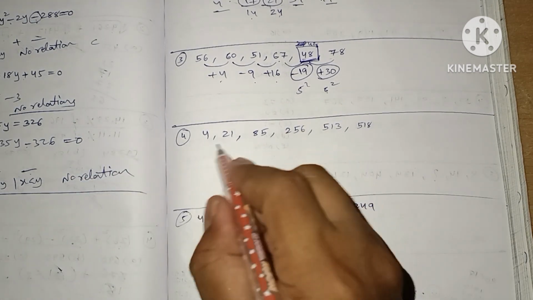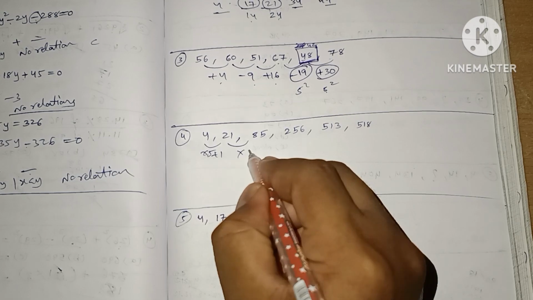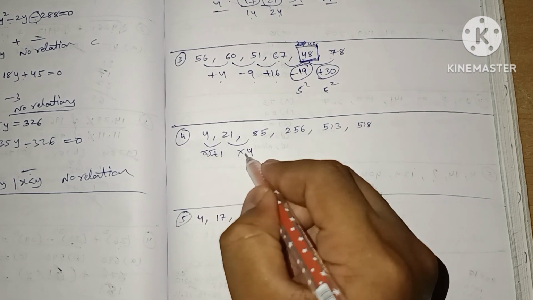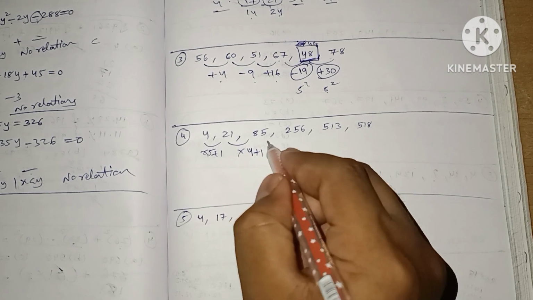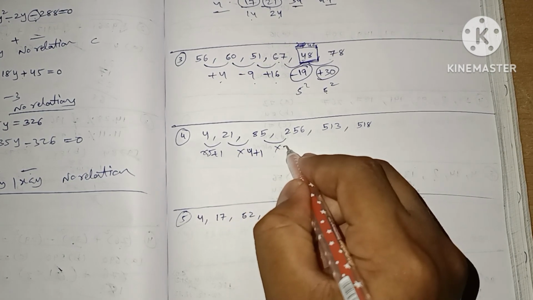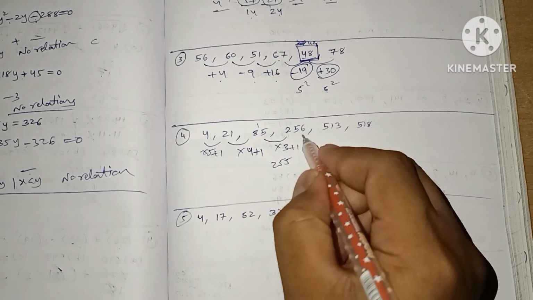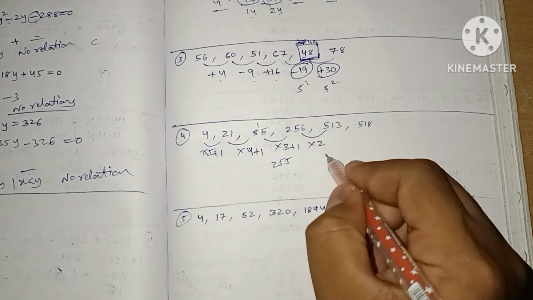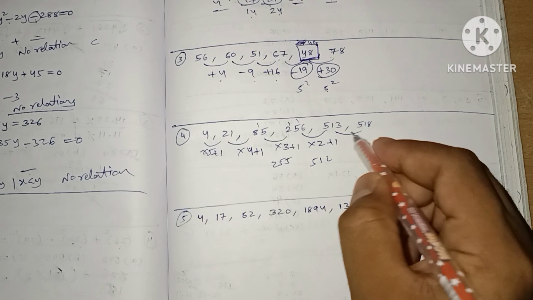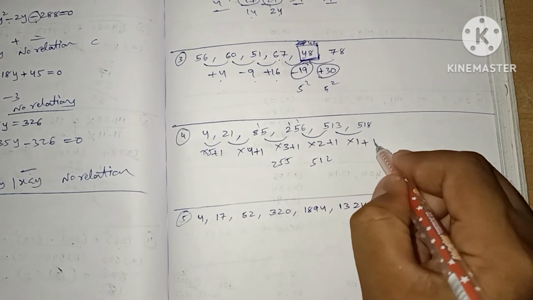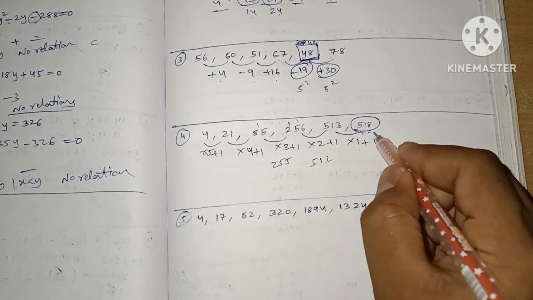Next, fourth question. Here we see it is into 5 times plus 1. It is into 4 times, 84 plus 1. It is into 3, 5 times 15, 8 times 3 is 24, 25 plus 1. So it must be into 2, 12, 10, 11, 5 1 2 plus 1. So it must be into 1 plus 1. 5 1 3 plus 1 will be 5 1 4, not 5 1 8. So this is our wrong number.